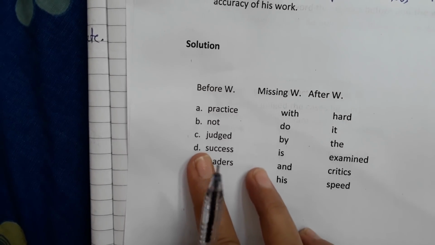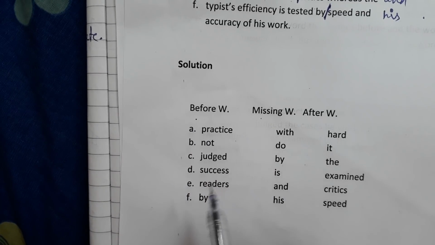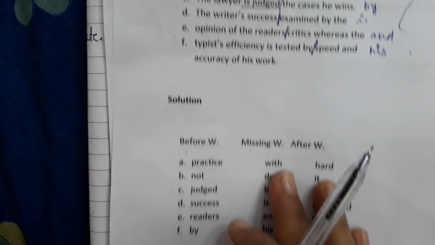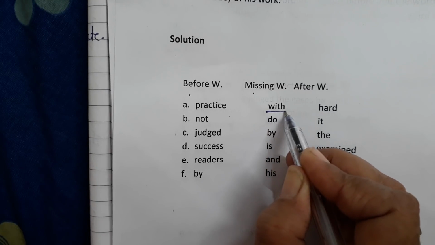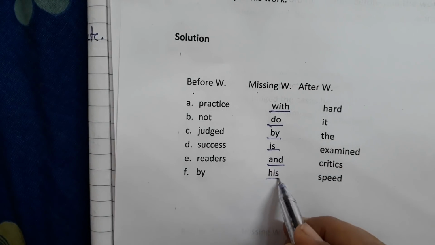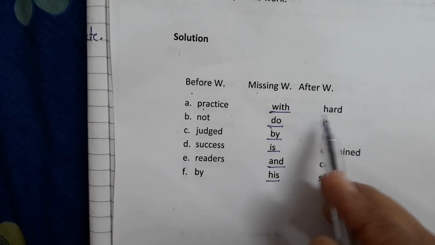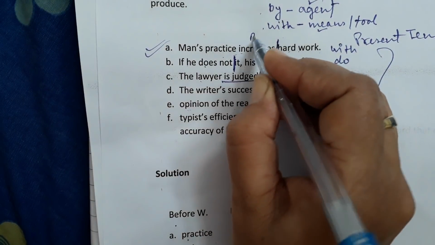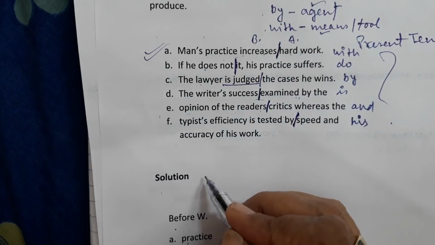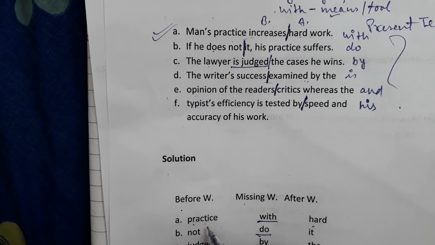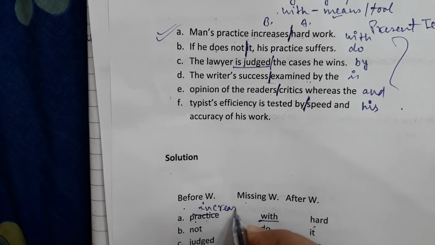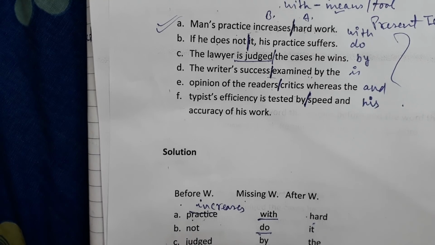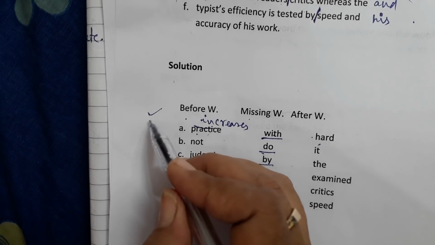You will be writing the answers this way very neatly, mentioning before word, missing word, after word very clearly. Like the first sentence, man's practice increases with hard work. There we have produced the missing word which should be underlined. And all the missing words should be underlined. These are before words, these are after words. For example, if with is coming between increases and hard, increases becomes the before word and hard becomes the after word. Increases comes in before word, with is the missing word and hard is the after word. And the same way all other answers are also done. This is a neat way of doing work.